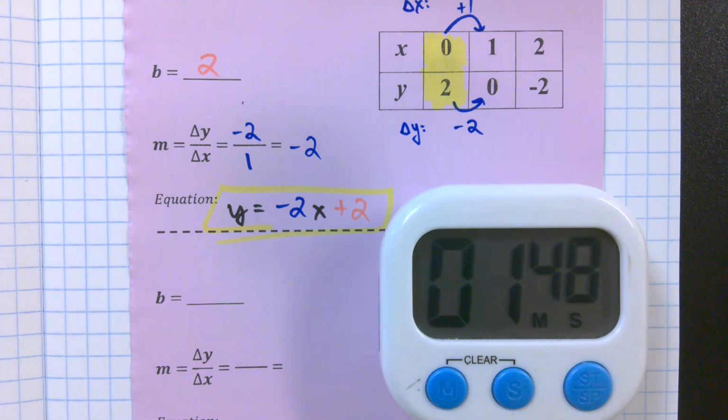So the slope looks good. Oh yeah, I'm sorry. This one's a little bit more than 7. A little bit. Yeah, I copied you guys.